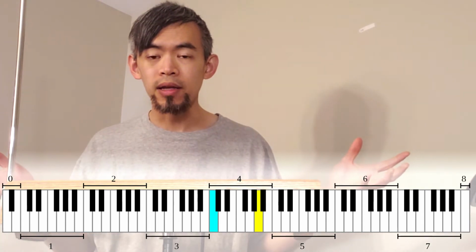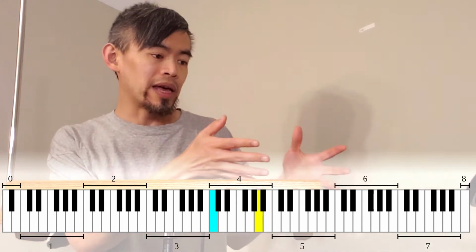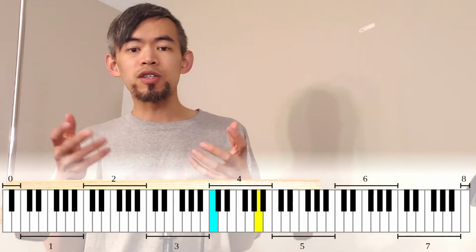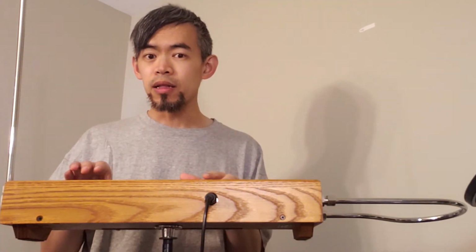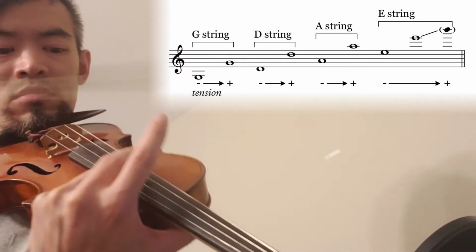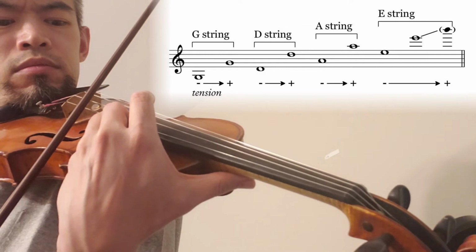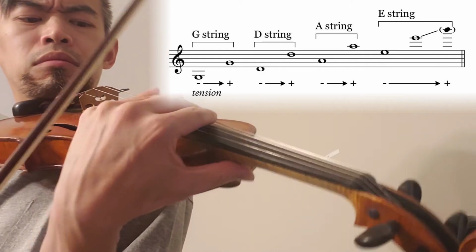Let's take a look at the whole range of what a piano can play. The lowest note it can play is an A0, and the highest note it can play is a C8, which gives it a range of just a little bit more than 7 octaves. Now what about a violin? The lowest note that a standard tuned violin can play is the open G string, so that's G3 specifically. And the highest note it can play is something on the E string, so maybe up to C7 or so.